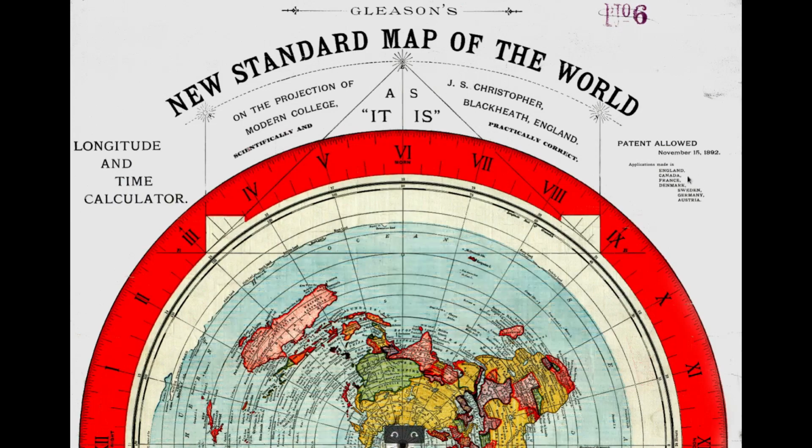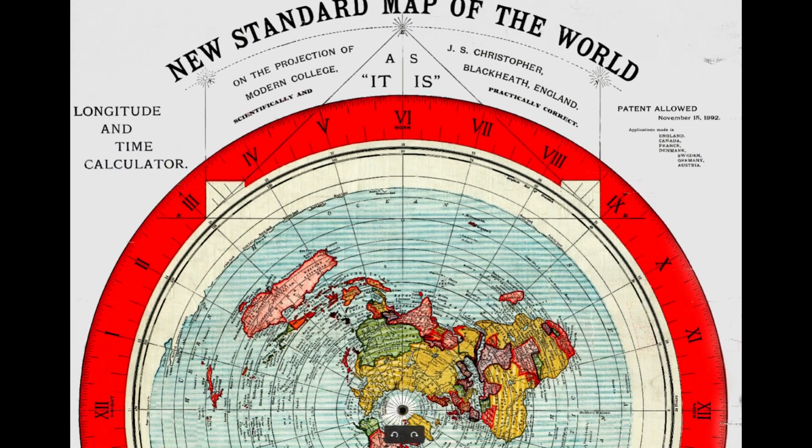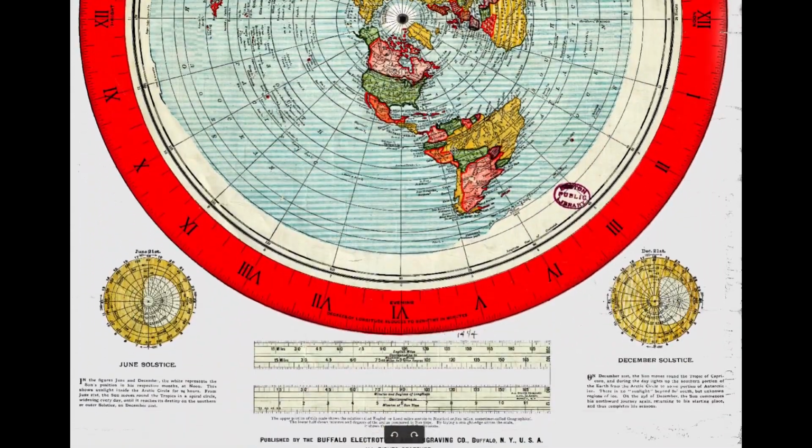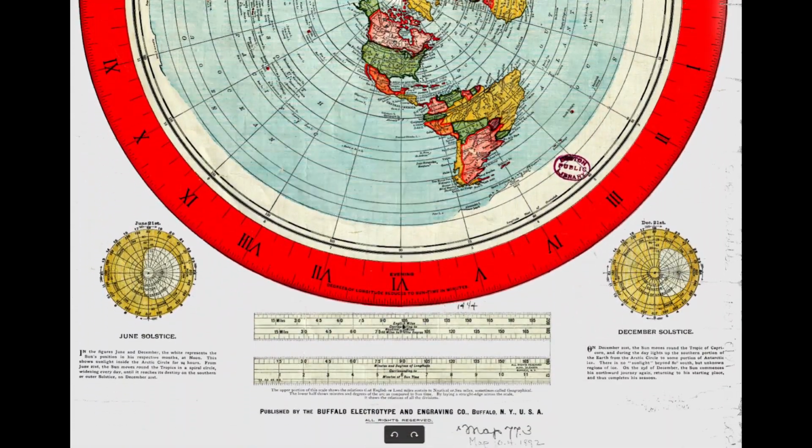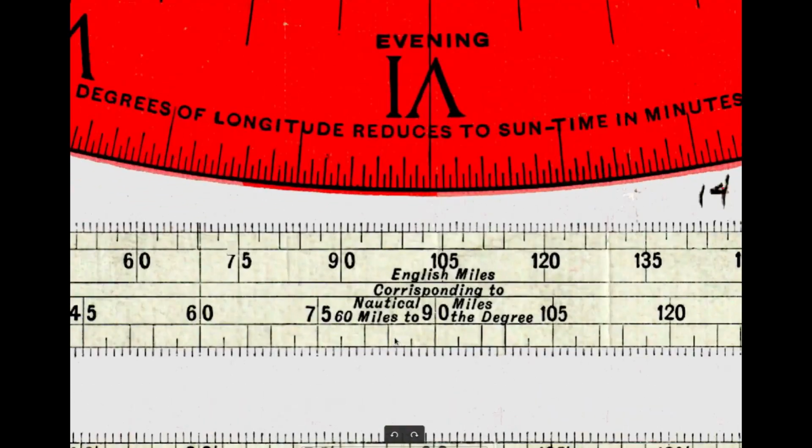Today we're going to measure some distances on the Gleason's map. But first of all, the Gleason's map is a longitude and time calculator. This is very important. So it's not meant to measure distances, but we'll get into that. There's another very interesting thing about this Gleason's map, and that is this scale.